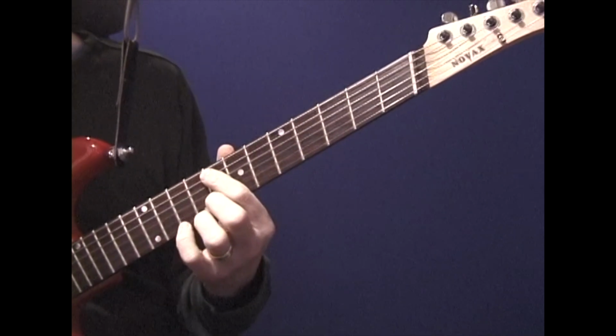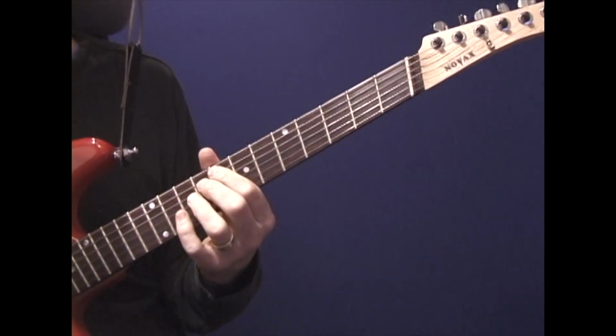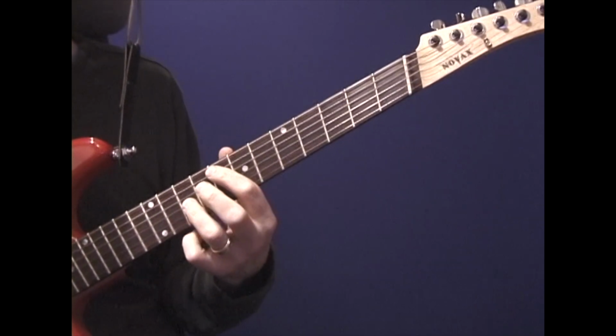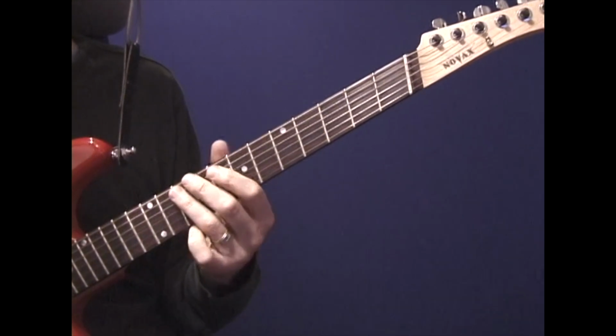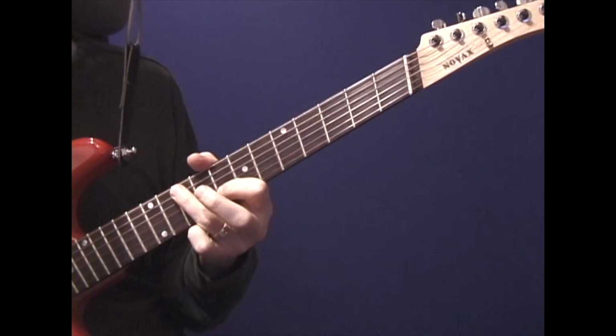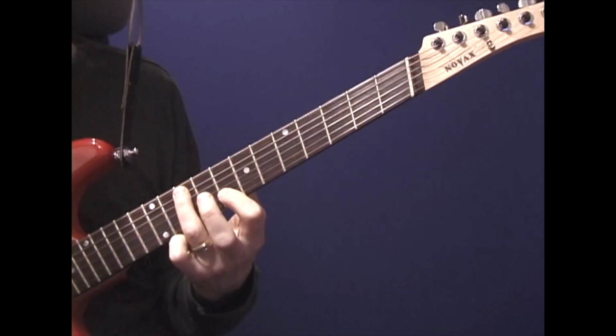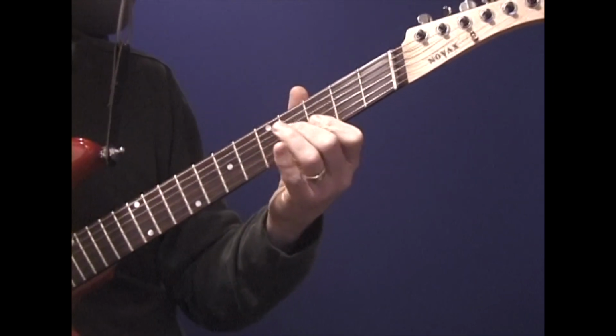If you want to play up here in F, where's the F? Okay, now where are the other Fs? If you know the octave shape, boom, they come right to you. A form Fs. If you want to play here in G, okay, G's there. So there's the octave, it's in a C form.